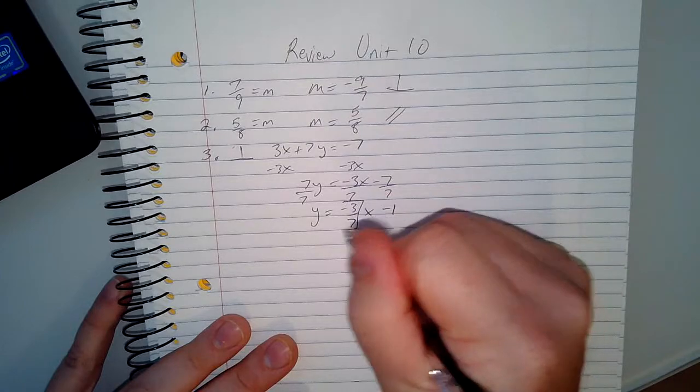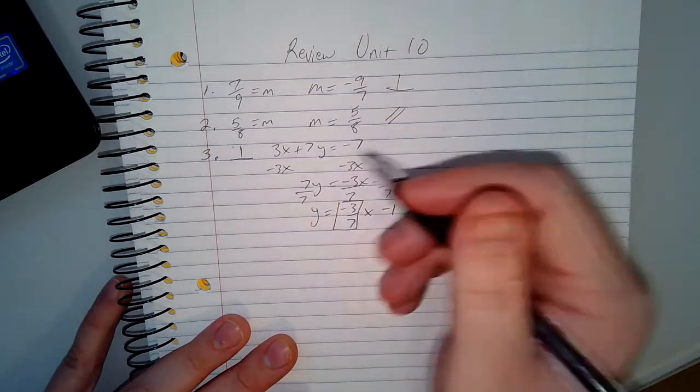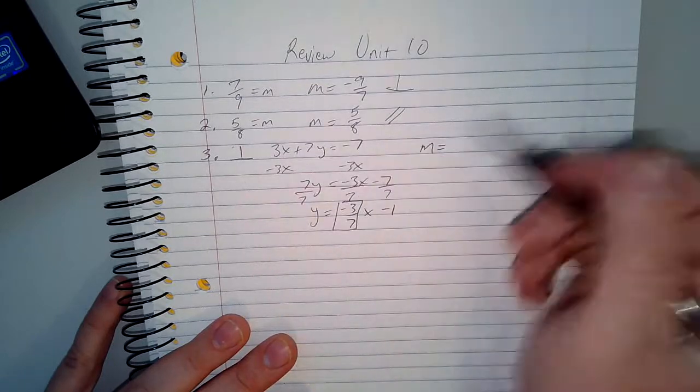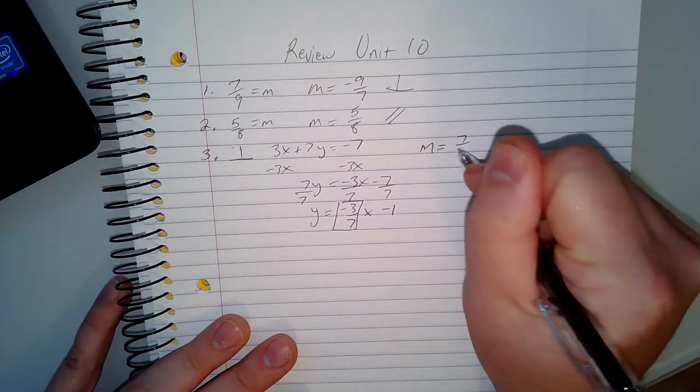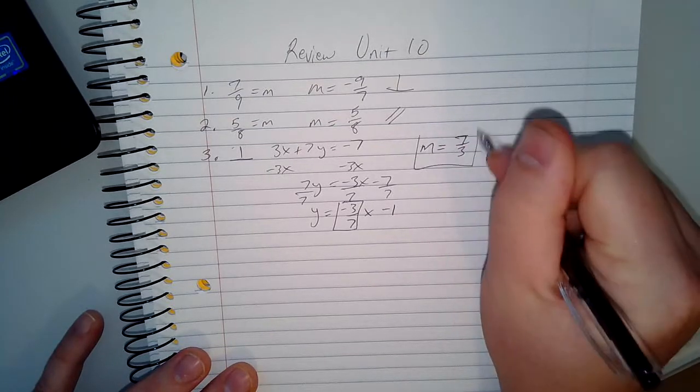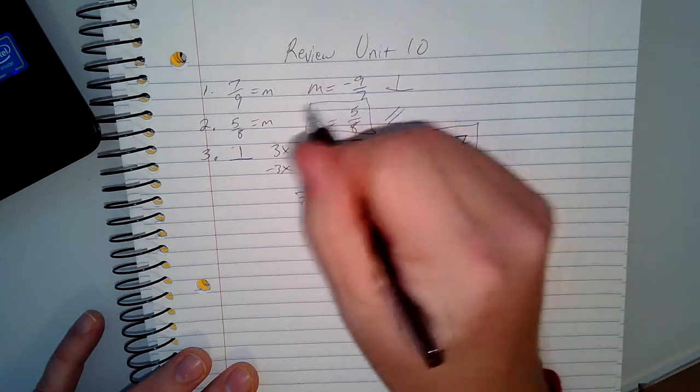Now I want to look at this, and I want to flip it and change the sign. So my slope for perpendicular to this line would be +7/3. I'll go ahead and box all my answers.